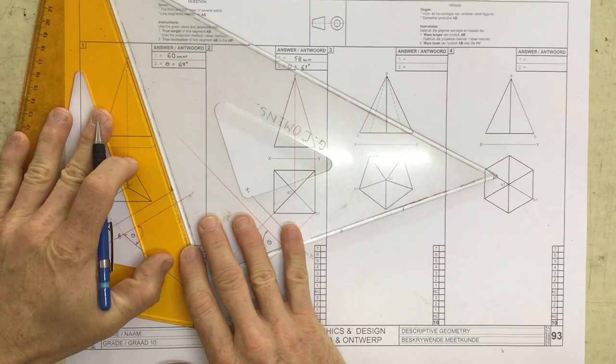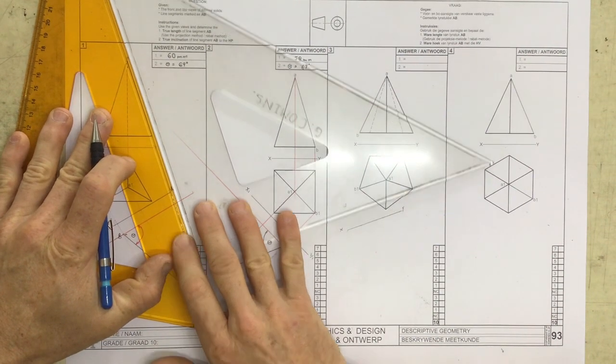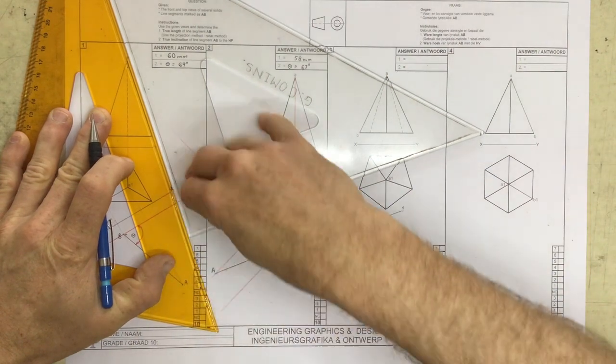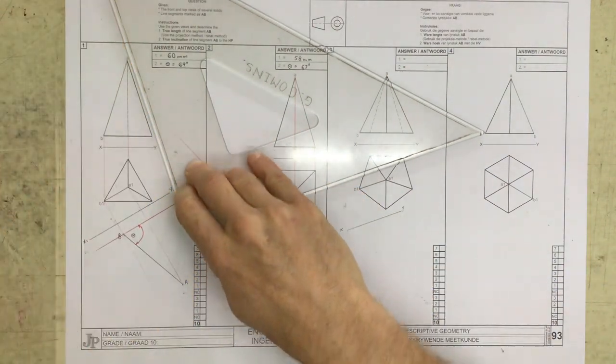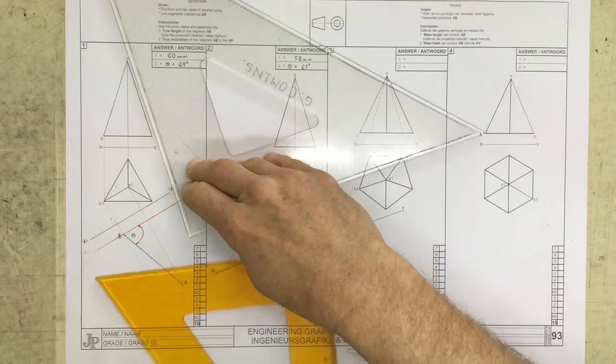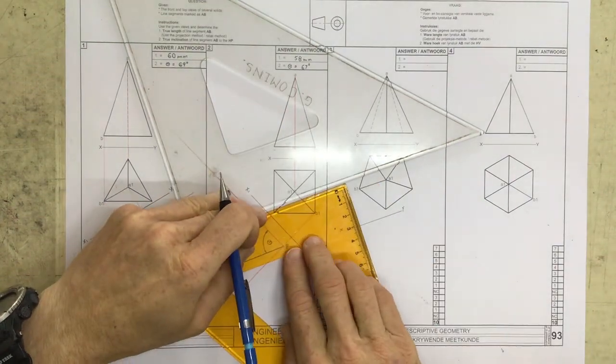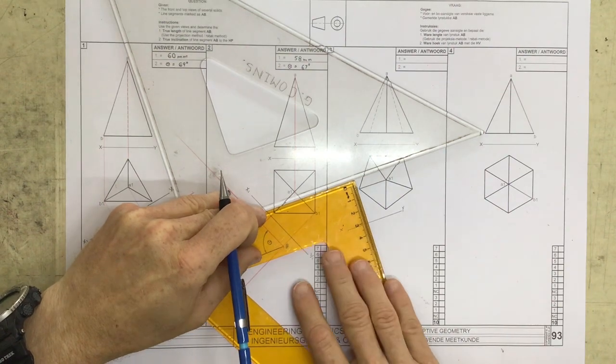Let's make sure that that doesn't move around too much. Right. So that line and that line are parallel to each other. Slide that back a little bit. Take your other set square around over here, and you can now draw in construction lines coming down from B over here.